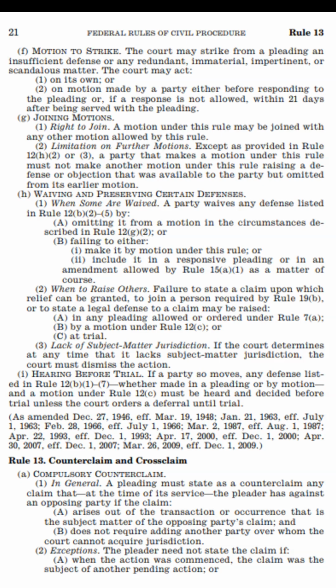If the court determines at any time that it lacks subject matter jurisdiction, the court must dismiss the action. I. Hearing before trial. If a party so moves, any defense listed in Rule 12(b)(1) through (7), whether made in a pleading or by motion, and a motion under Rule 12(c), must be heard and decided before trial unless the court orders a deferral until trial.